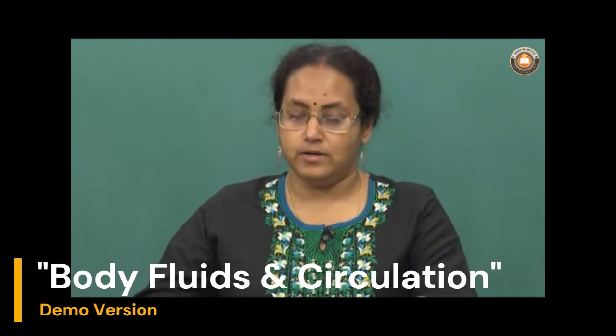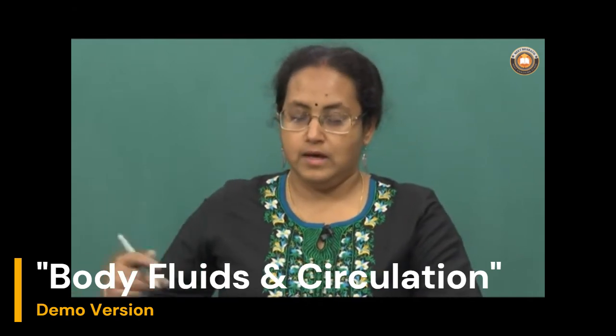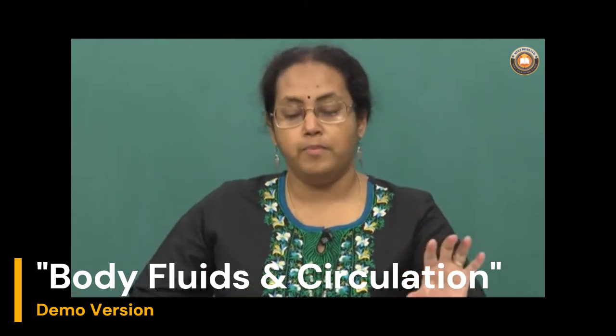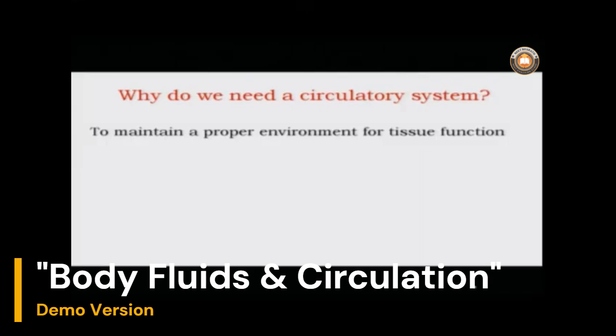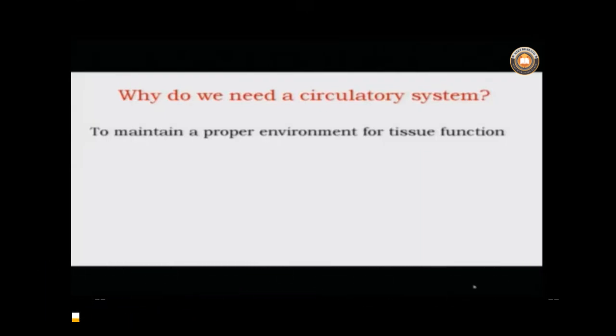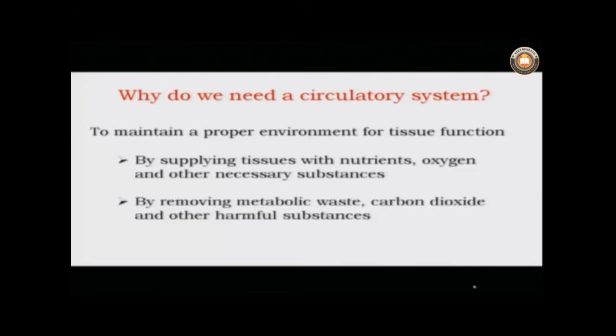As you know, we have a circulatory system in our body through which blood flows, and this is very important for the following reason. It is important to maintain a proper environment for the functioning of the tissues. Now, how does the circulatory system actually do this? The circulatory system does this through the following two methods: by supplying tissues with nutrients.